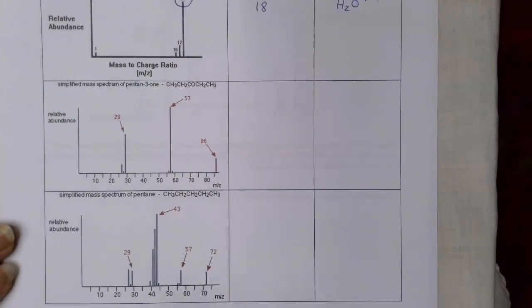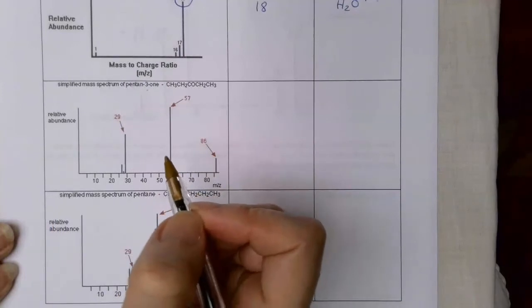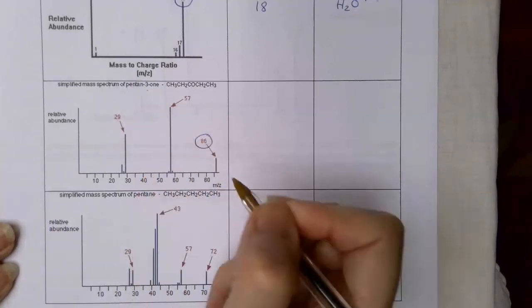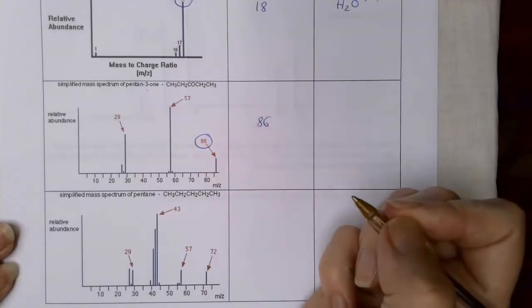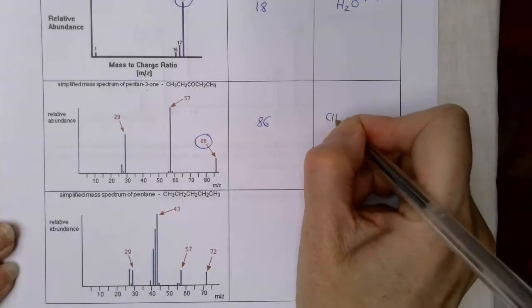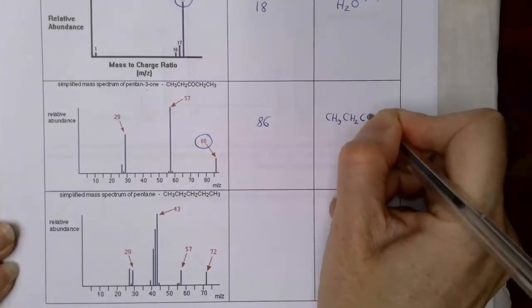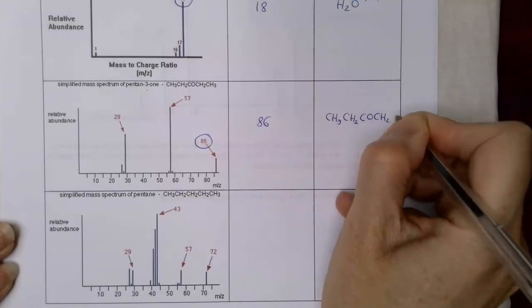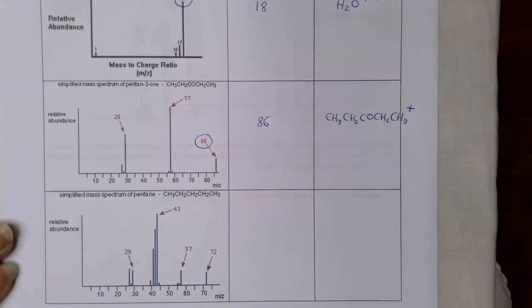The next example is an organic compound called pentan-3-one, and the molecular ion peak is here. This is 86, and that is the mass of the molecule. So that's CH3, CH2, CO, and then another CH2, CH3+. So that's the mass of the molecule.